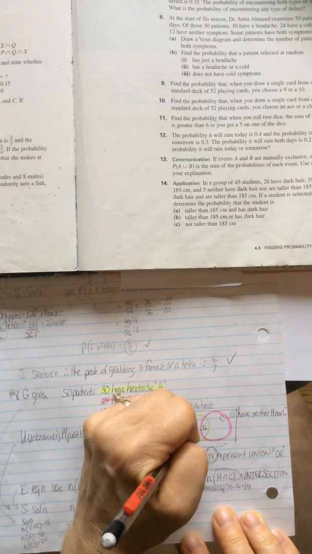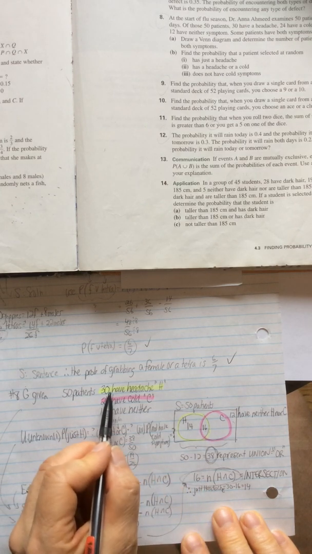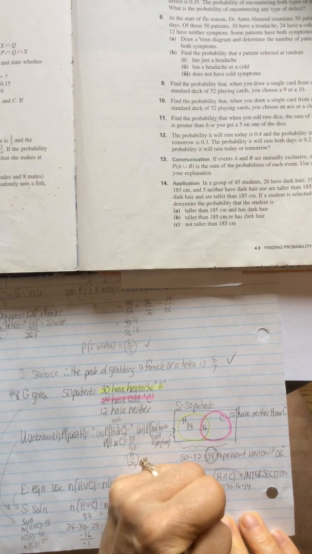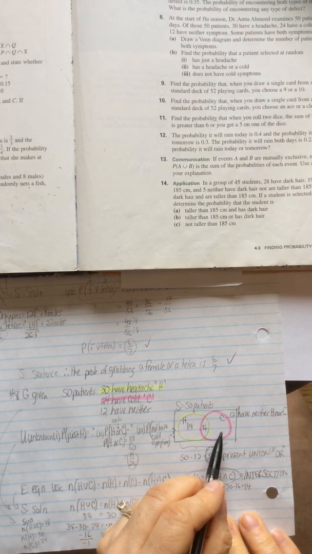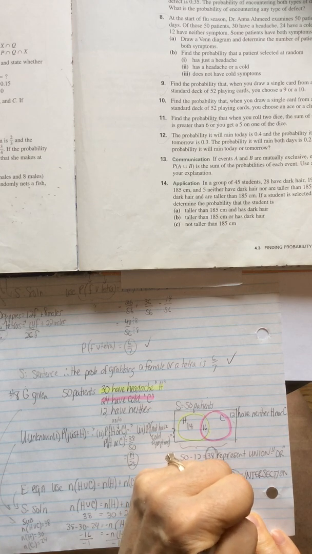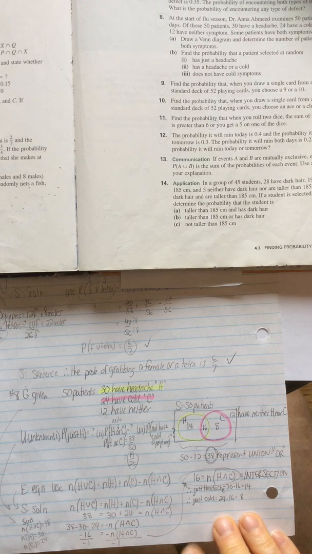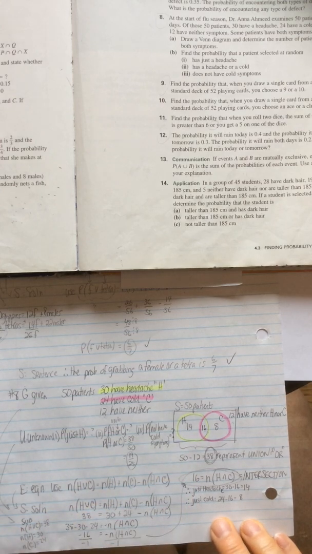Because if you add those, these two numbers will still give you the 30, which was in the yellow. Therefore, just cold is the 24 minus the 16, which is 8. So that's 8 there. All right, so can we do the other ones? Just a headache, well, that's the number there.